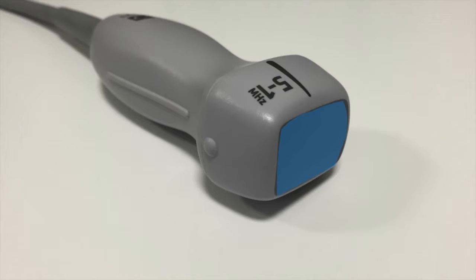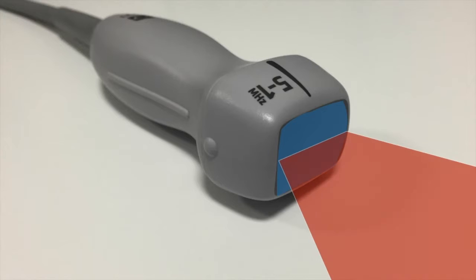So, the way that these crystals work is they generate a nice beam. So it's very flat and it's very thin, and you see that it spreads out. So it's pretty much in a sort of two-dimensional plane. And some people liken it to a wallpaper scraper.